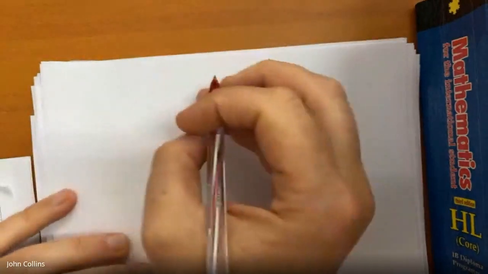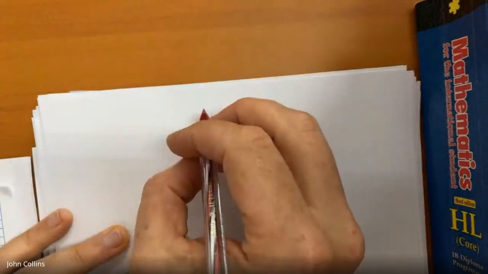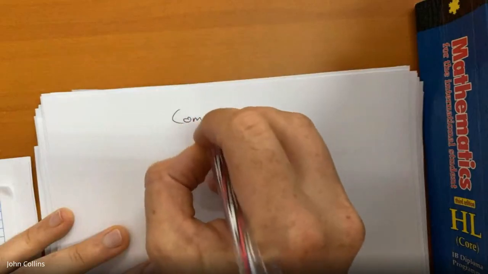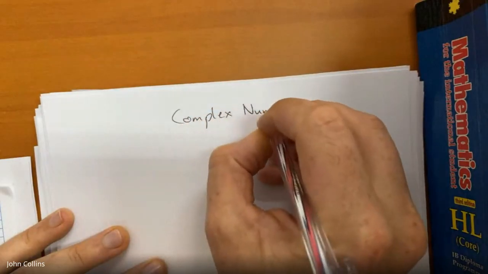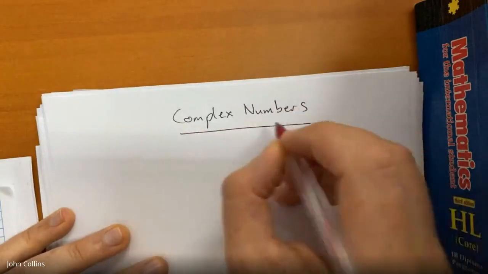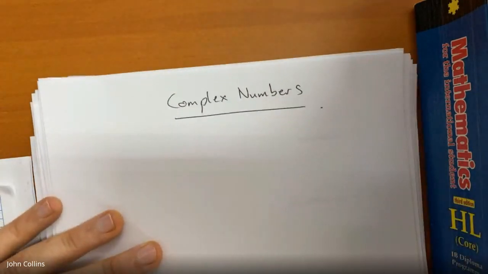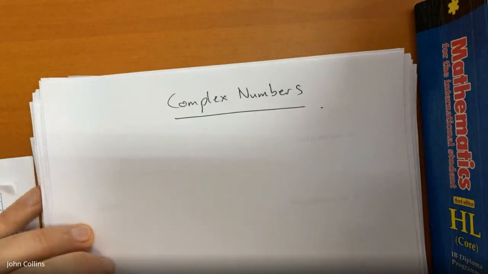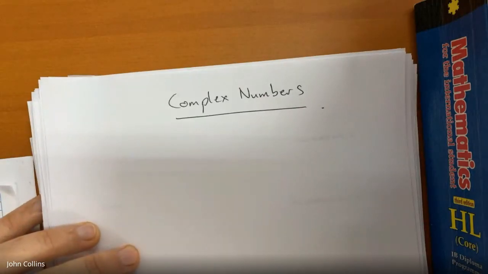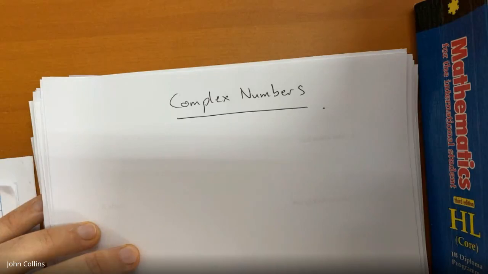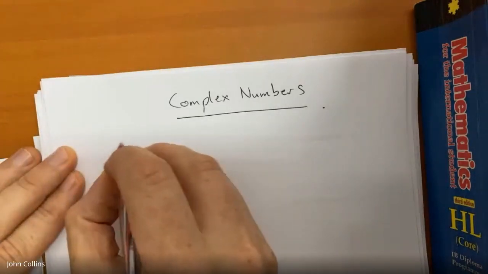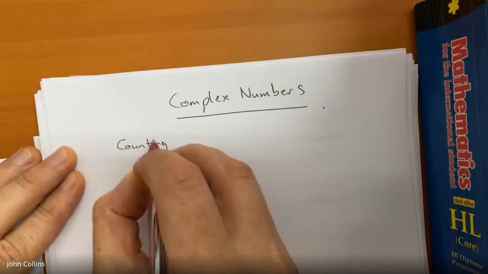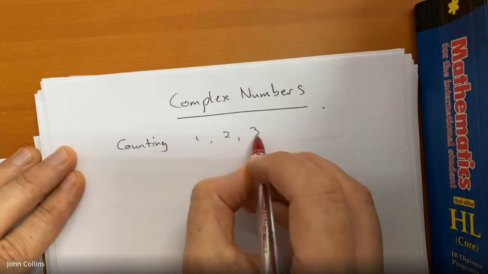All right, so today we're going to start with some complex numbers. All right, so why do we need complex numbers? Well, kind of for the same reason we need fractions and decimals. Complex numbers occur from counting numbers. So what are our counting numbers? Well, obviously our counting numbers are 1, 2, 3, etc.